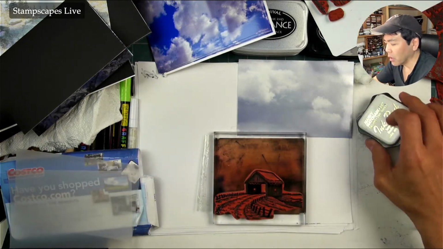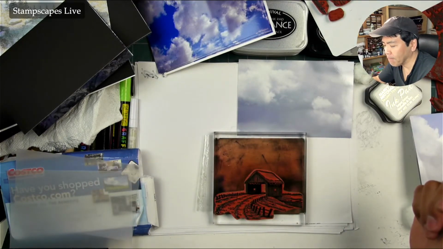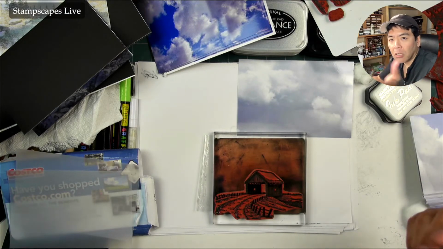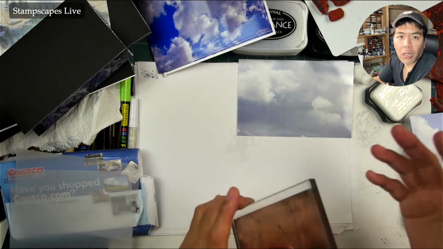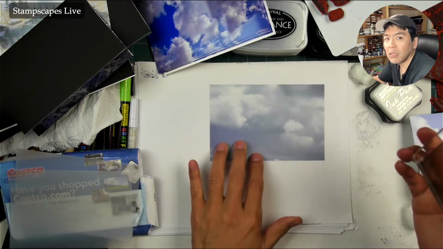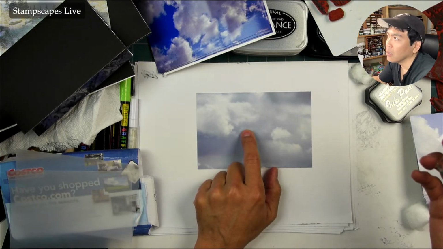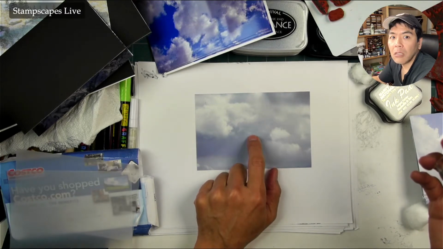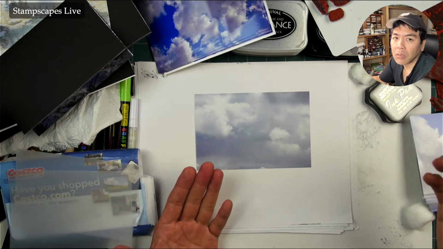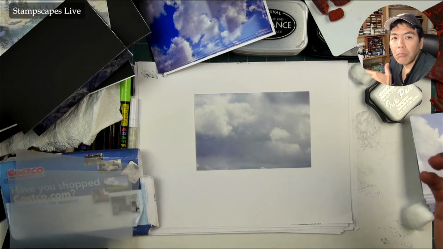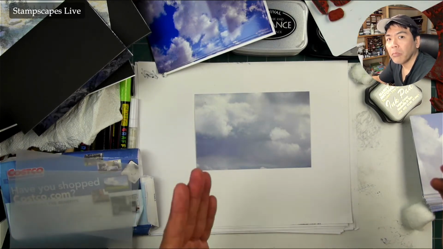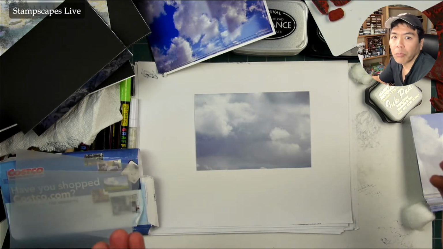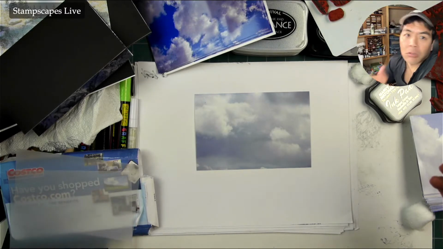StazOn would work on something like that just fine. Now Linda's in here. Linda used like a VersaFine Clair. I found that that did not dry on my glossy photo paper, okay? So you might just test things out in terms of your media surface compatibility with the brands that you have. You might have two different brands of paper.